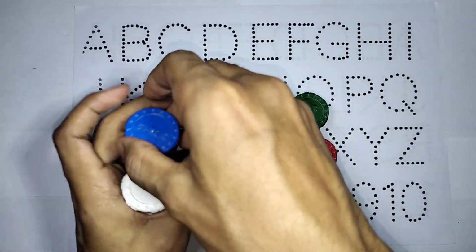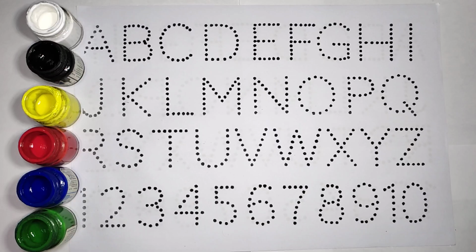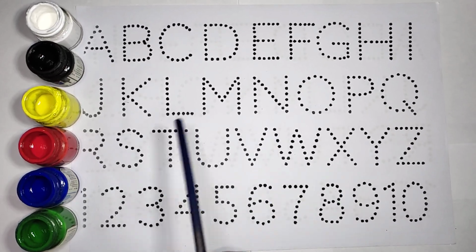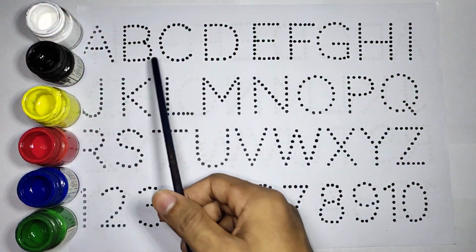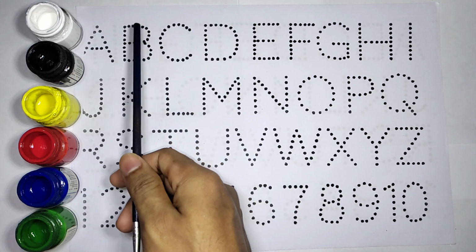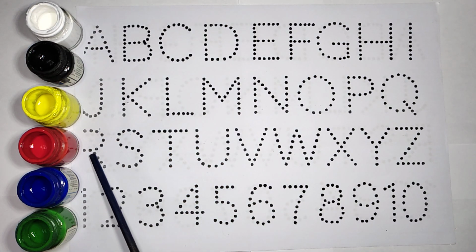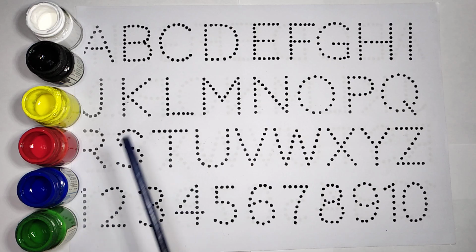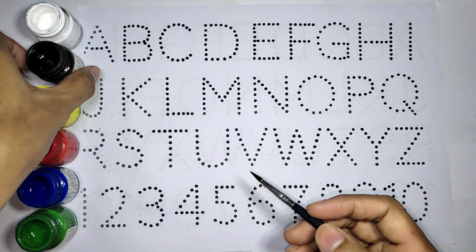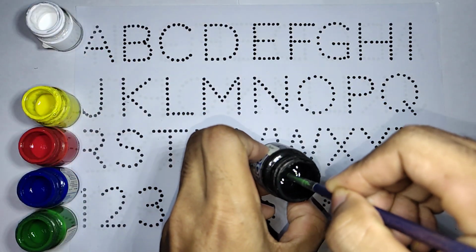Today we draw capital letter alphabets and numbers. Kids, today we draw capital letter alphabets and numbers. White color, black color, yellow color. And the next one is red color, blue color, and the last one is green color. First we use black color.